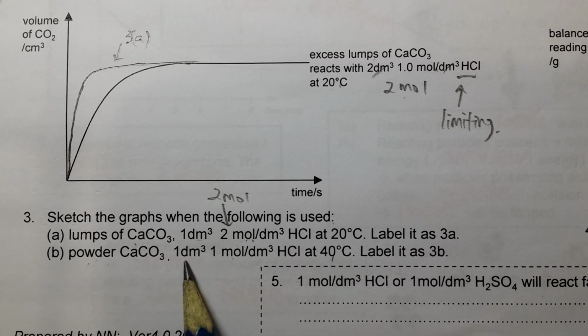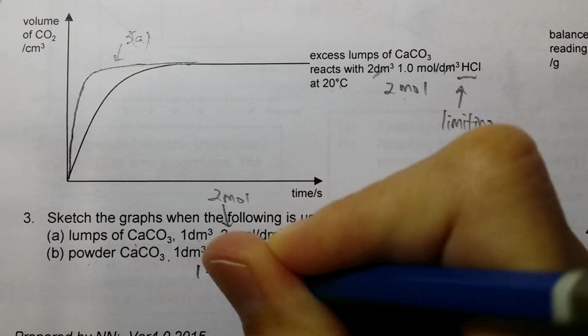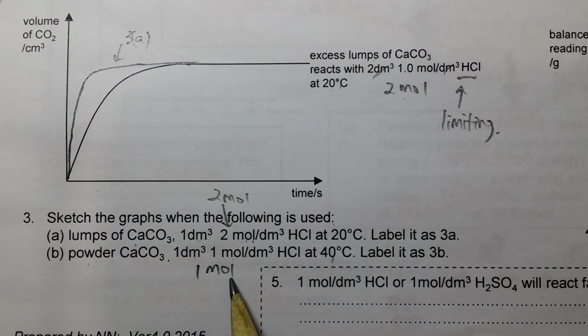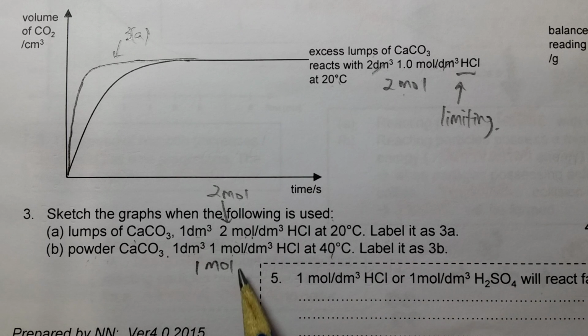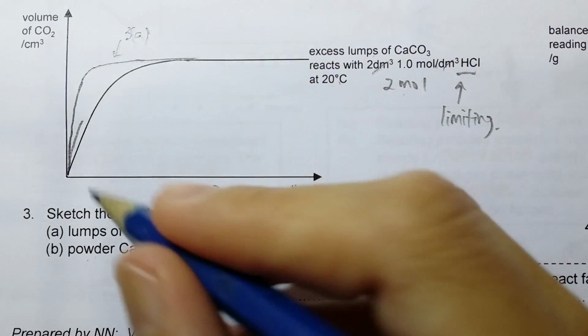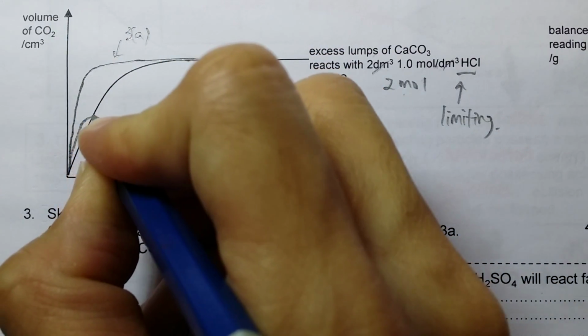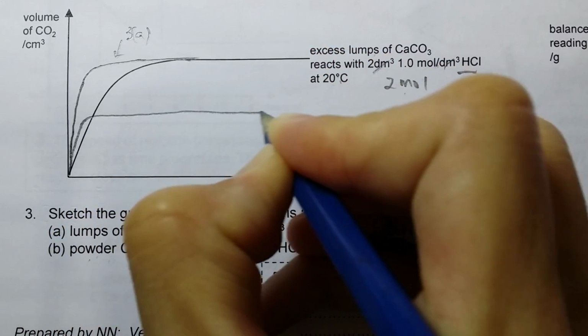How about the amount of limiting reactant? These two numbers, if you multiply together, you get 1 mole. See, the amount of limiting reactant is lesser, which means that 3B, the gradient is steeper than the original one, but then the height is only half. Okay, so it would be something like this. Steeper than the original one, but the height is actually half.